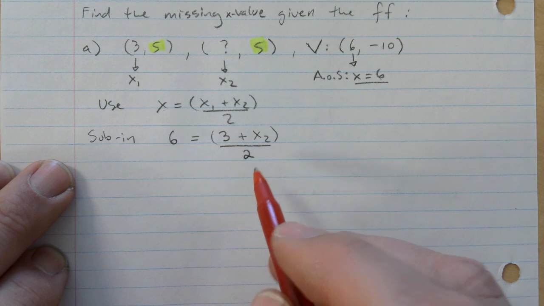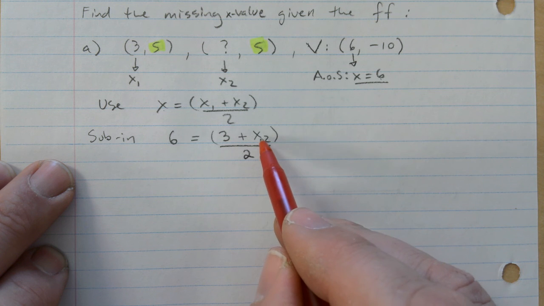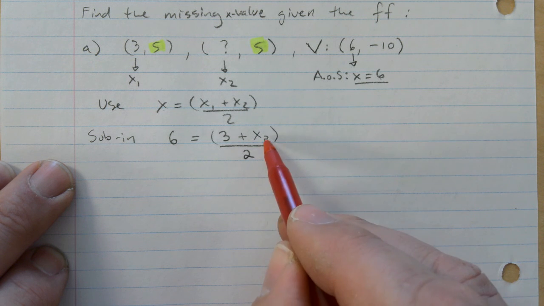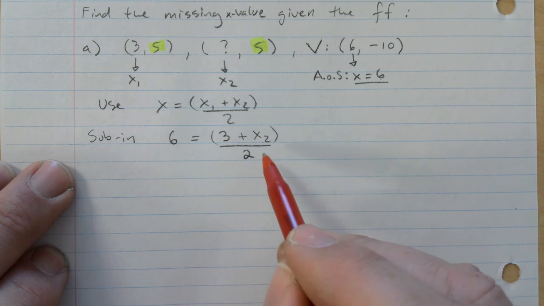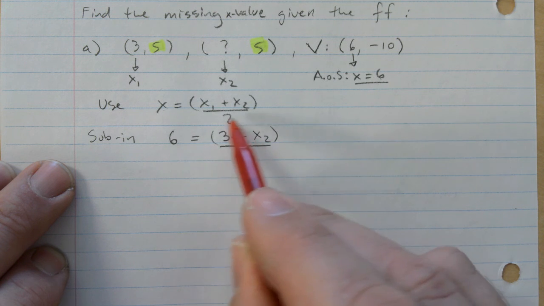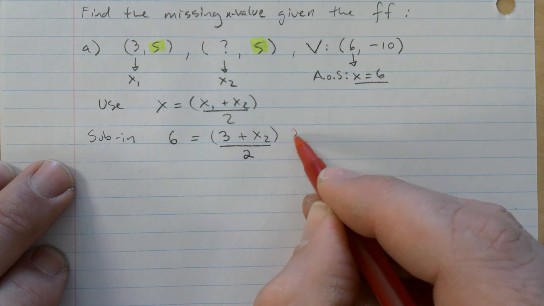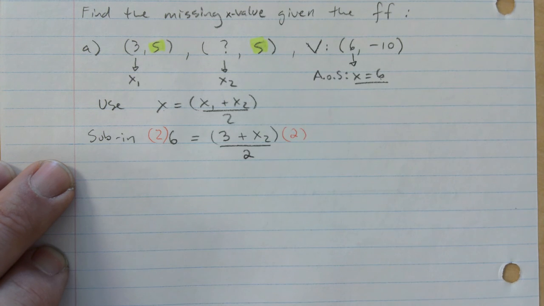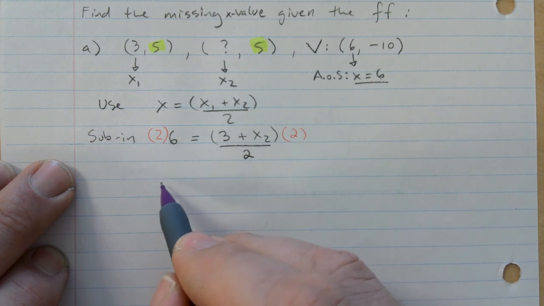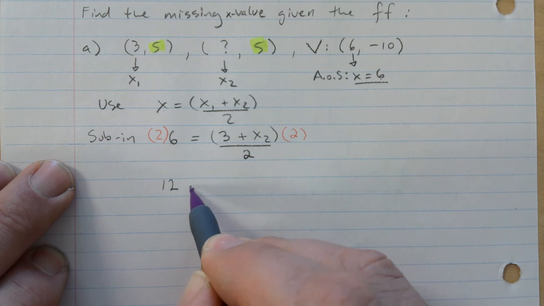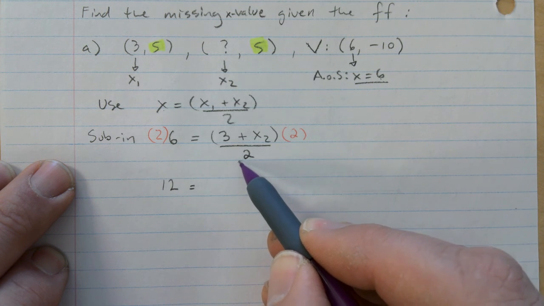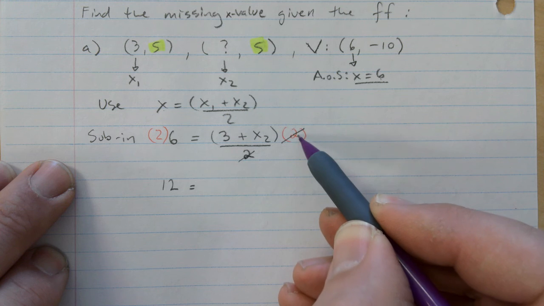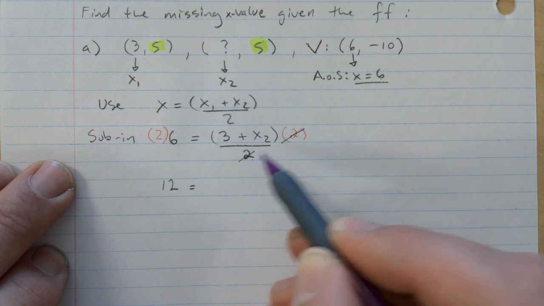So now you need to use some algebra to isolate for x2. Whatever is happening around x2, you do that first. The 2 is affecting this whole thing, so we're going to multiply both sides by 2. Okay. And that gives you 12 is equal to, these two will cancel out, multiplying, dividing, it's like nothing ever happened.